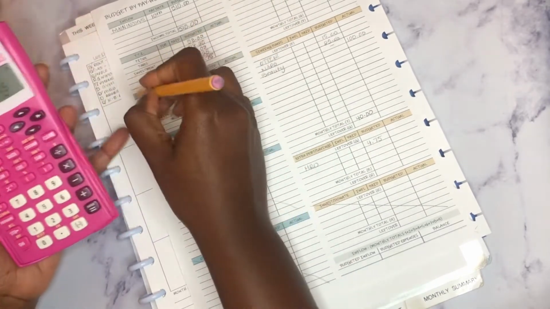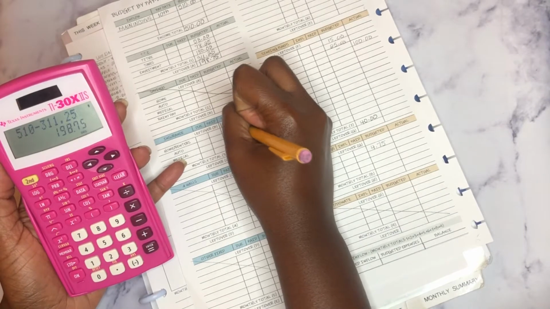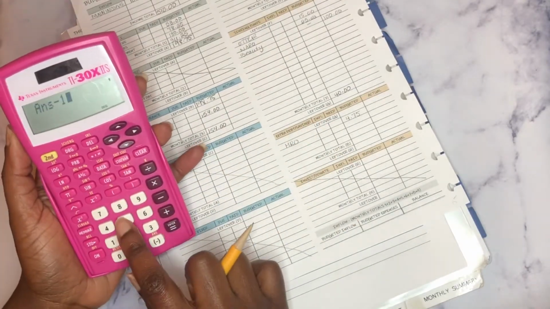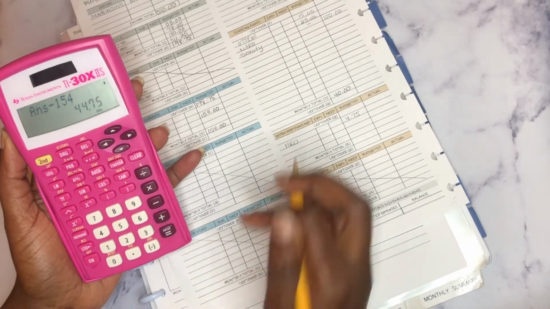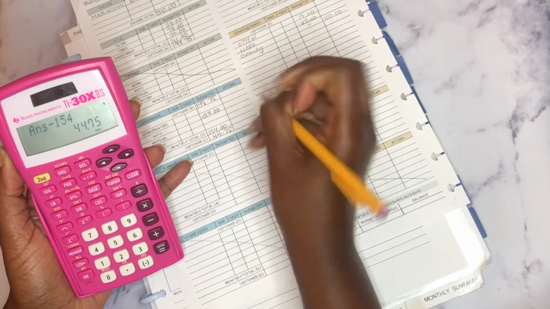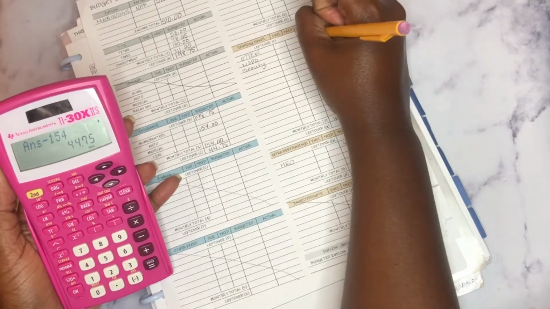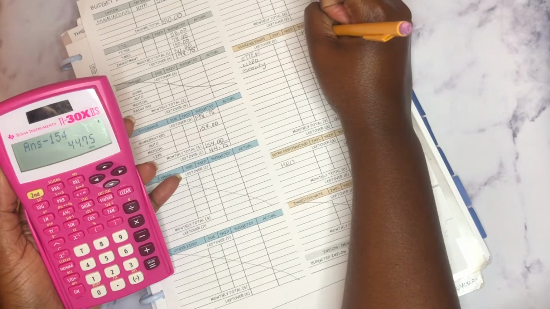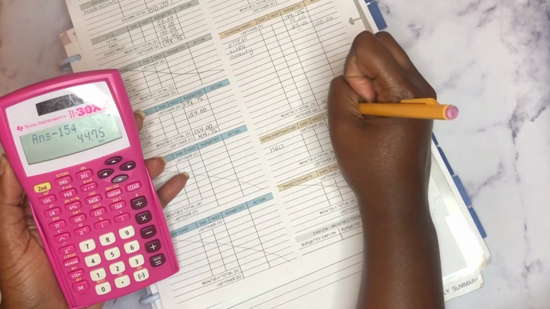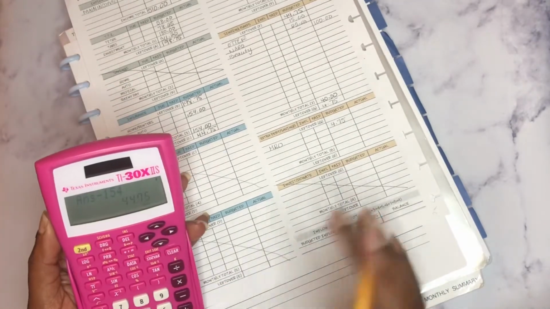The next one is my auto insurance. So I'm gonna bring this down. I forgot to cross out my savings because there's nothing in savings. So $198.75 subtract $154, and that leaves me with $44.75. So far I can see that's looking good. So now I'm gonna put this over here of $44.75, and right here I'm gonna subtract that. I already know that I have $4.75. I don't need a calculator for that.